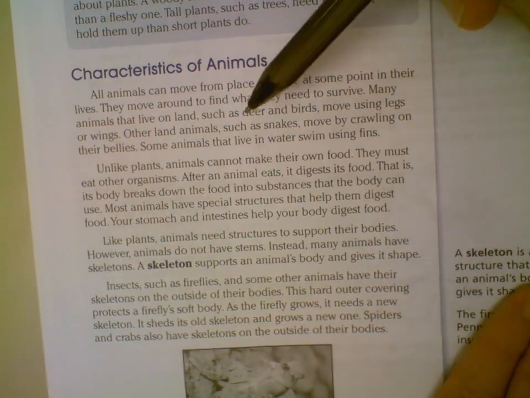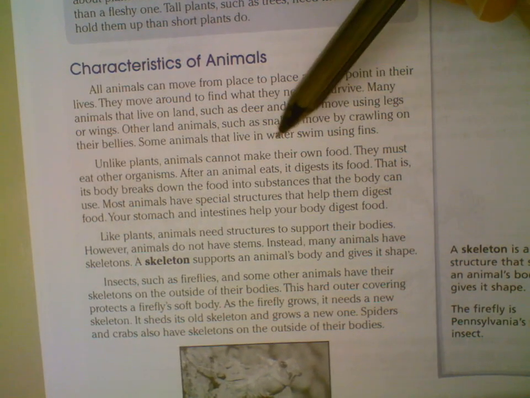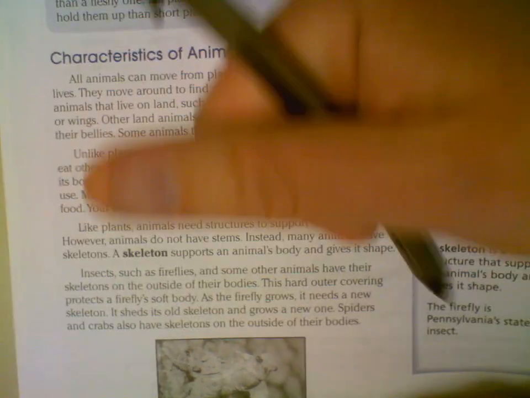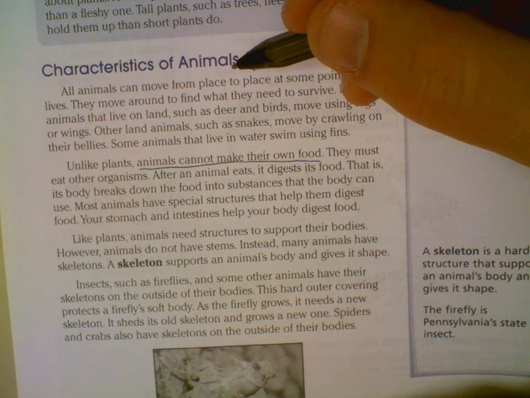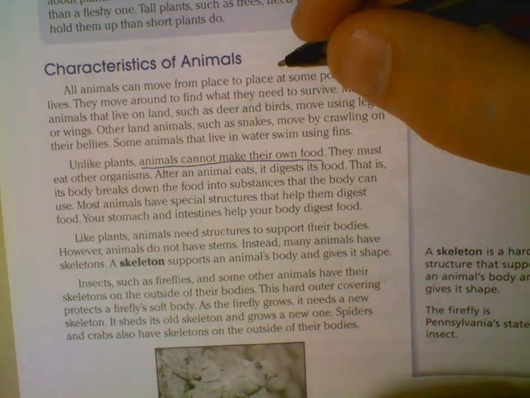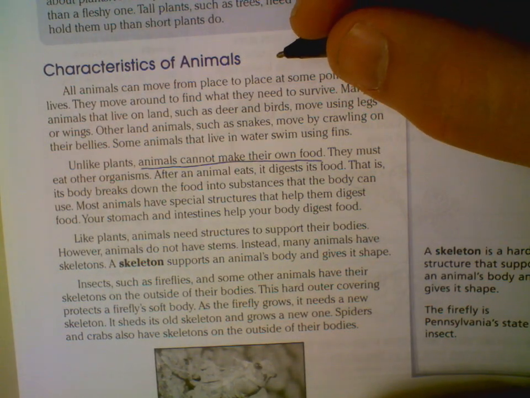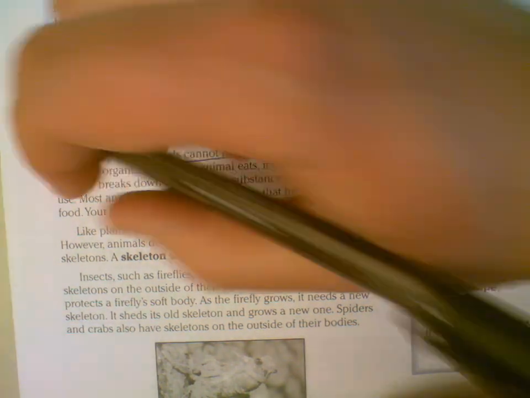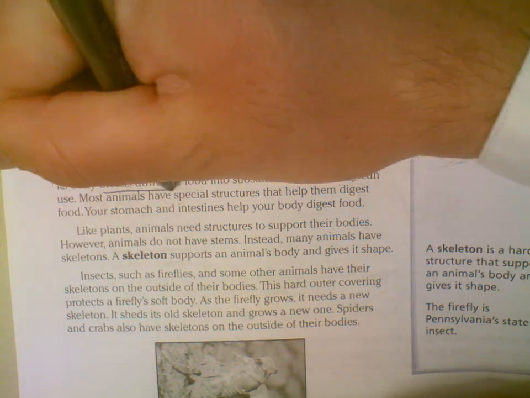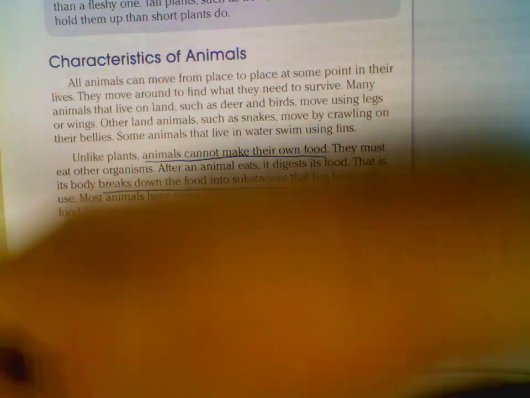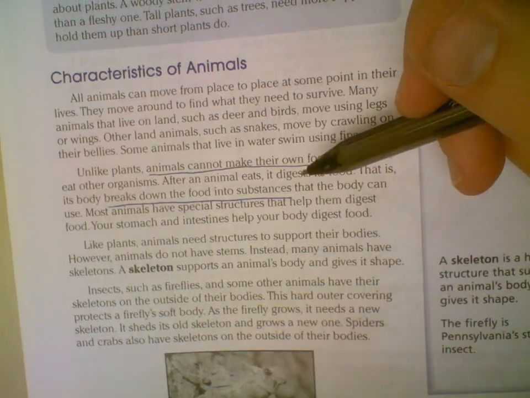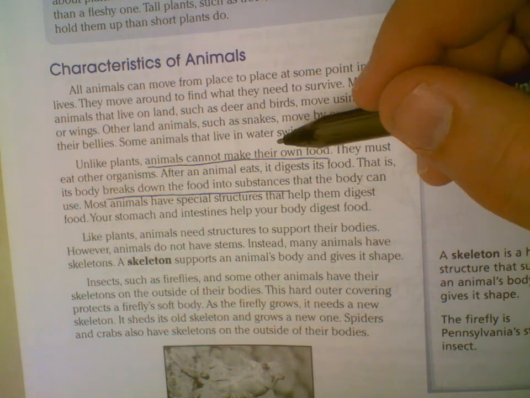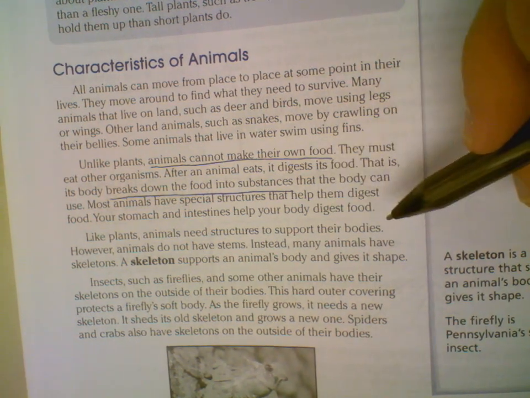Unlike plants, animals cannot make their own food. That's a big deal. They must eat other organisms. After an animal eats, it digests its food. That is, its body breaks down the food into substances that the body can use. That's what eating's all about, right? Breaking that food down so you have some energy. Most animals have special structures that help them digest food. Your stomach and intestines help your body digest food.